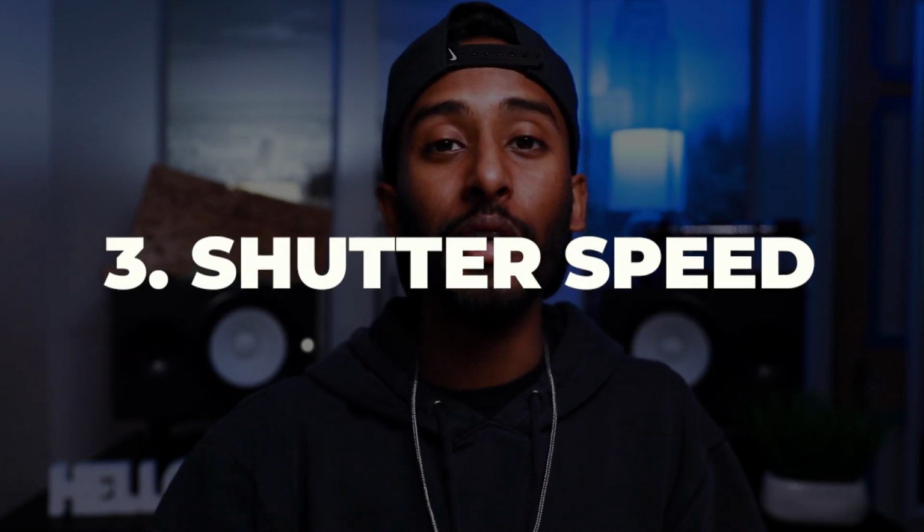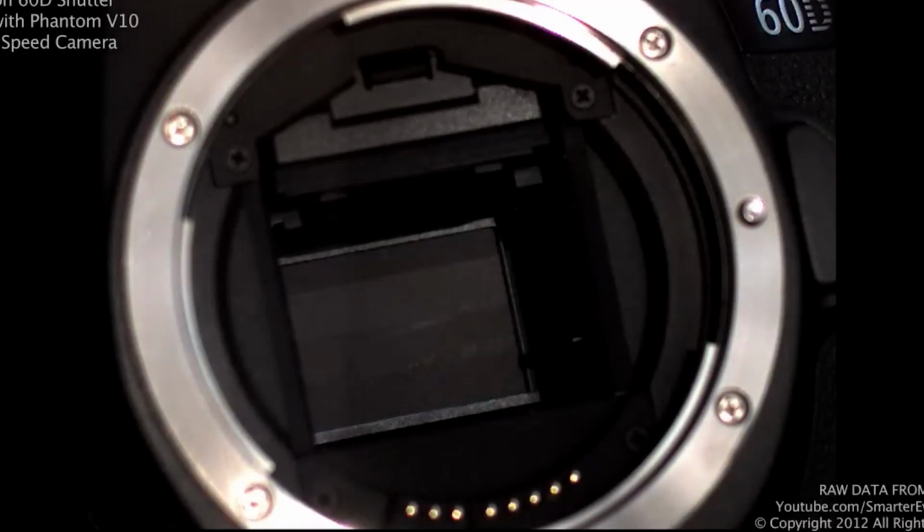Last one is your shutter speed. And shutter speed is exactly what it sounds like. It's the speed at which your shutter opens and closes. So the longer your shutter is open, the more light it lets in. The quicker your shutter speed closes, the least amount of light it lets in.